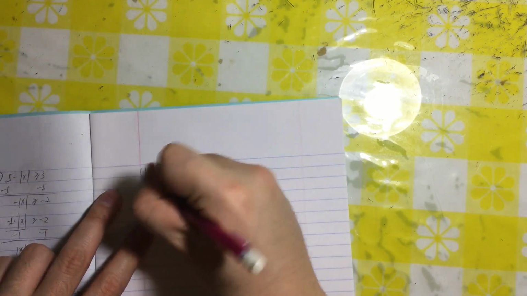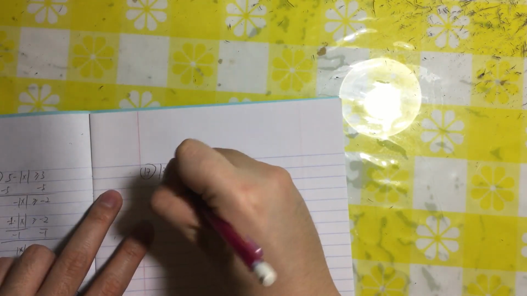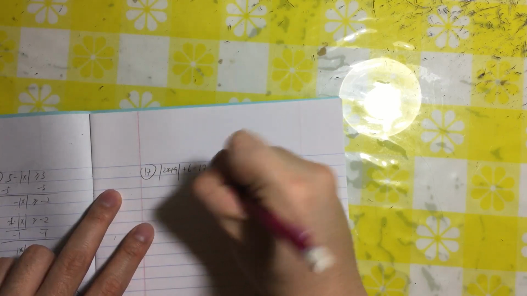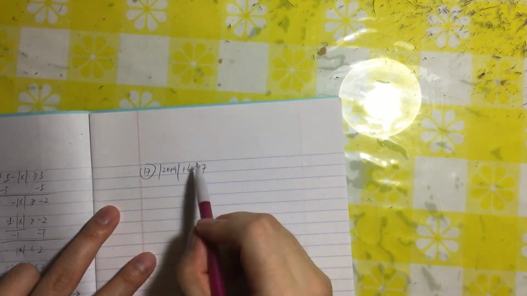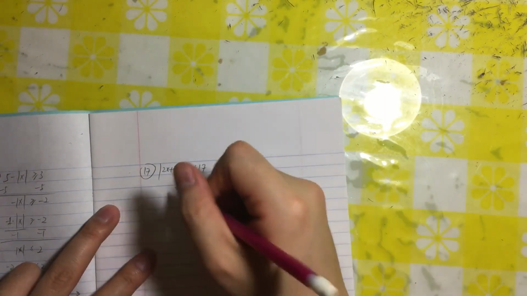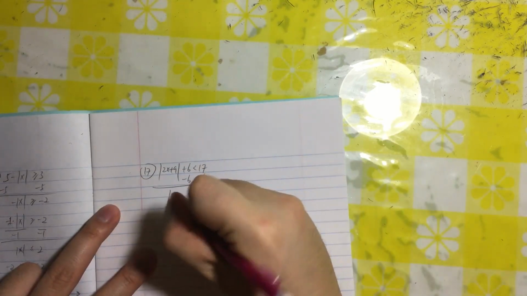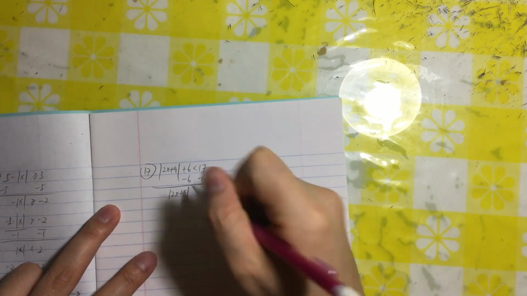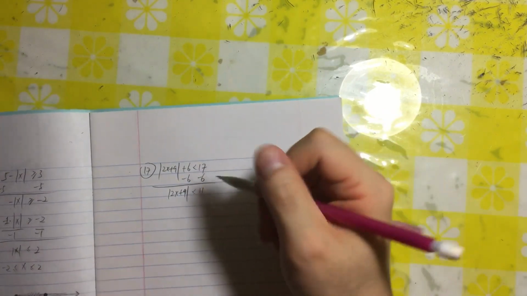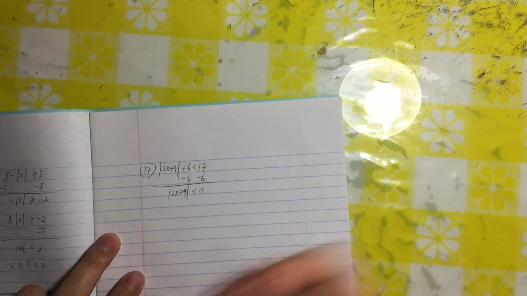Next, absolute value of 2x plus 9, plus 6 is less than 17. In an inequality, if it contains absolute value, let's isolate the absolute value first. I can first of all subtract 6 from both sides. So I get absolute value of 2x plus 9 is less than 11.